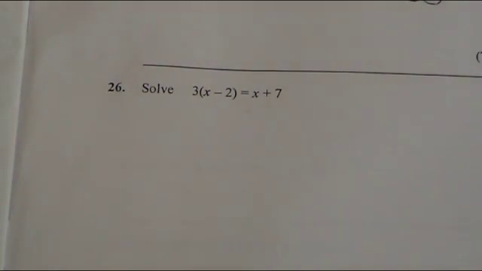Question 26 is pretty straightforward. It's just a simple solving. They've added the bracket to take it up to a grade C problem. So the first thing I'm going to do is deal with this bracket and expand it.